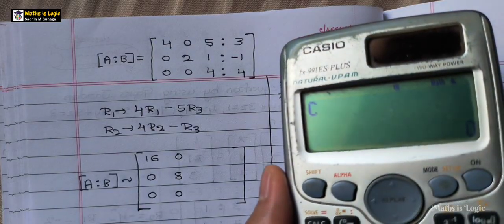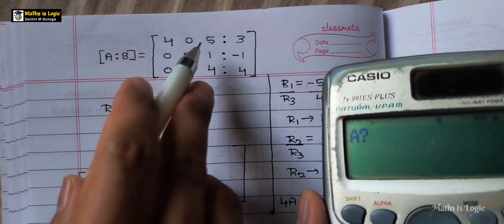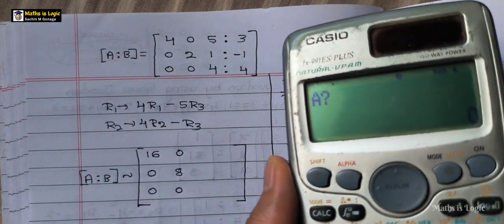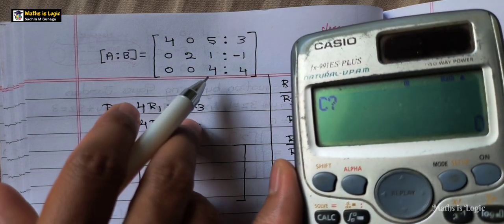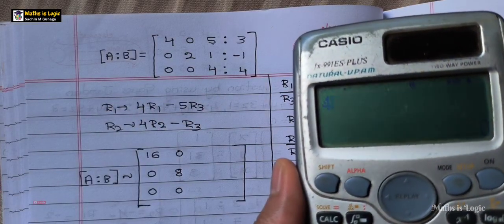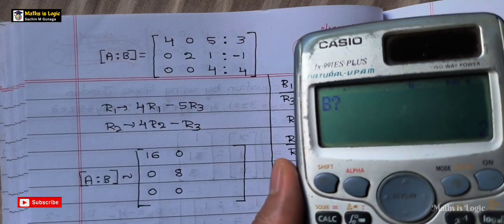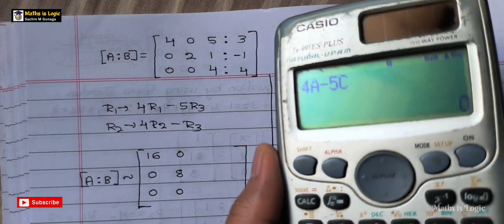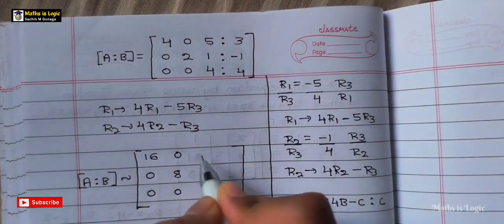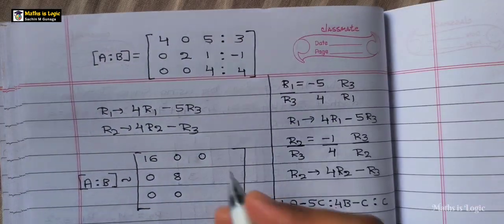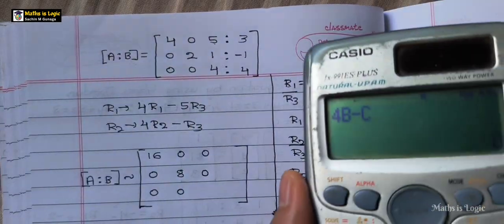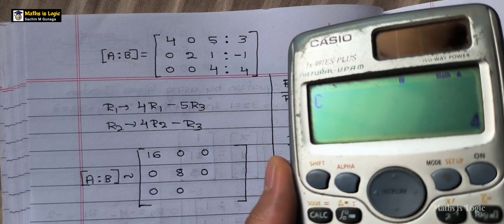Next again press equals, third column 5, 1, 4. A is 5. Next C is 4. Next B is 1, so first becomes 0. Press equals, next second value becomes 0. Press equals, last value becomes 4.